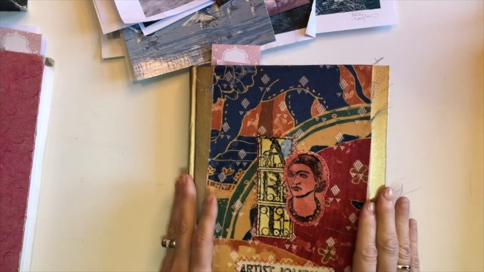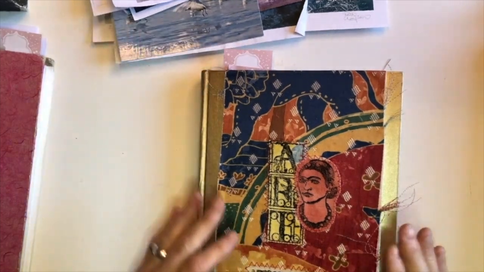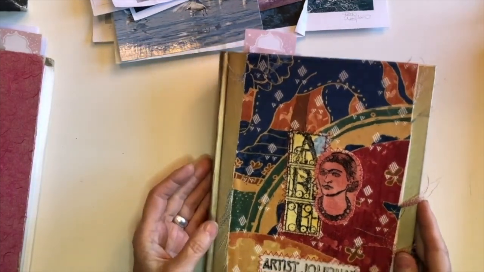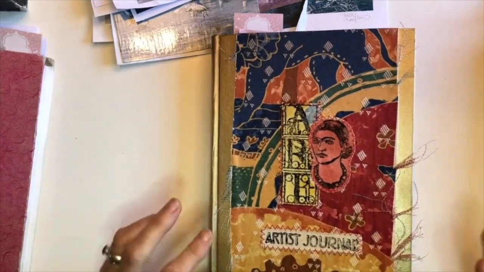Or you can make your own. Now, I didn't actually make this one, I'm going to say that, but this is the sort of book that you could make, and they call it an altered book, where you just get any old book.